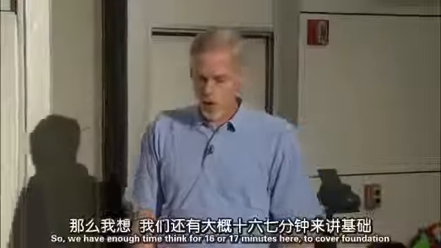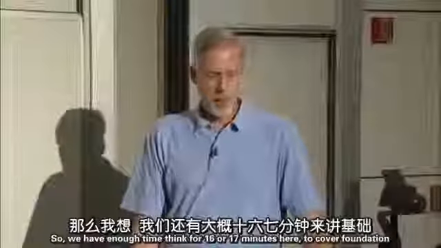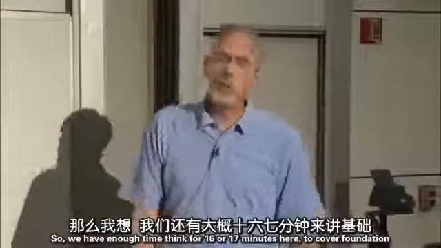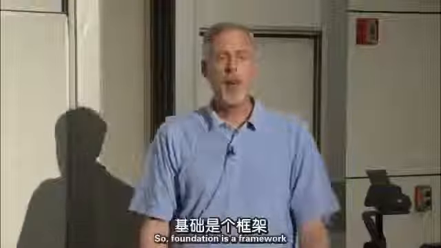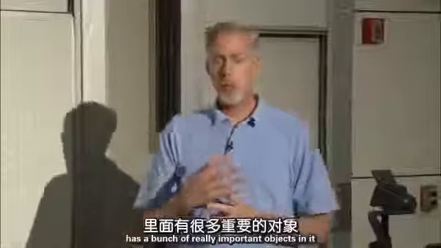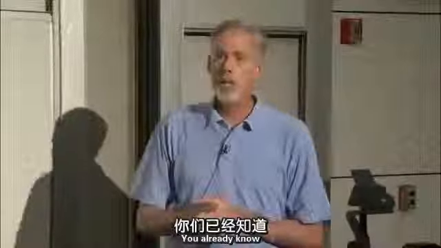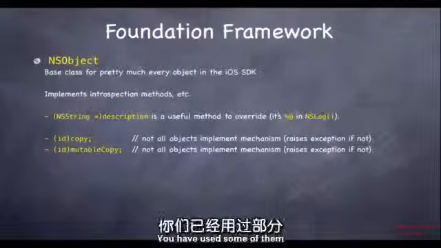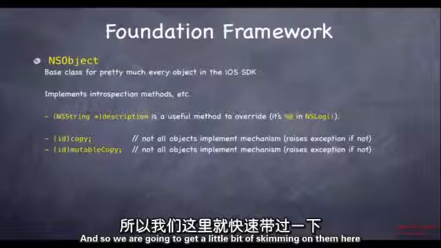Okay, so we have enough time, I think, 16 or 17 minutes here, to cover Foundation. Foundation is a framework that has a bunch of really important objects in it. You already know what some of them are, and you've used some of them, so we're going to get a little bit of the skinny on them here.